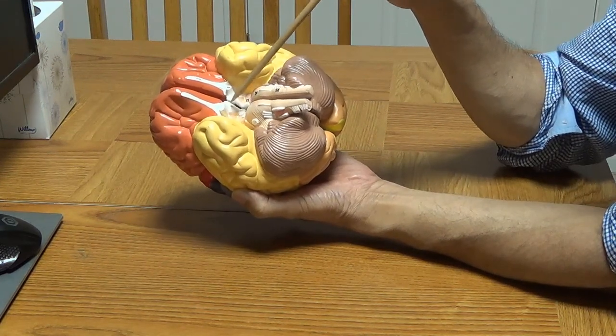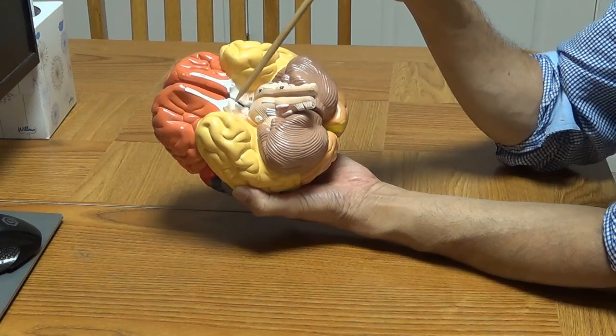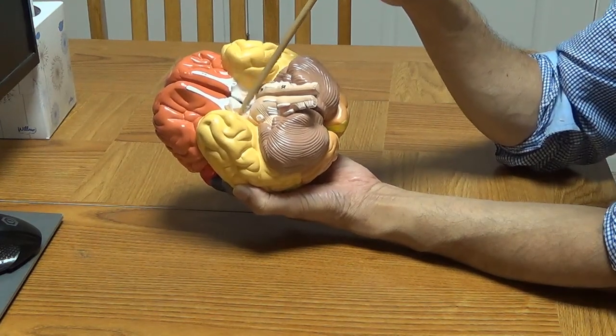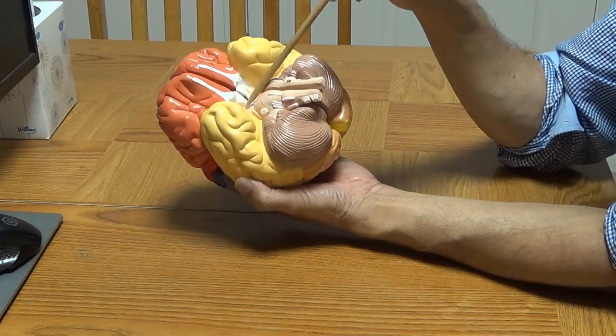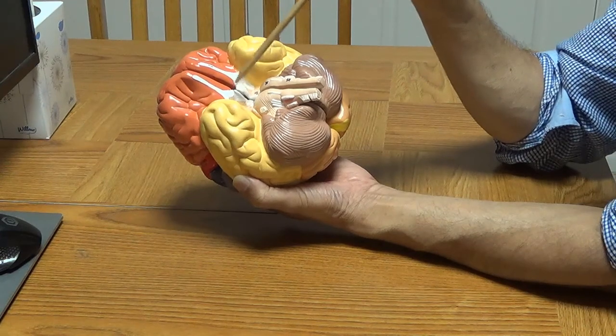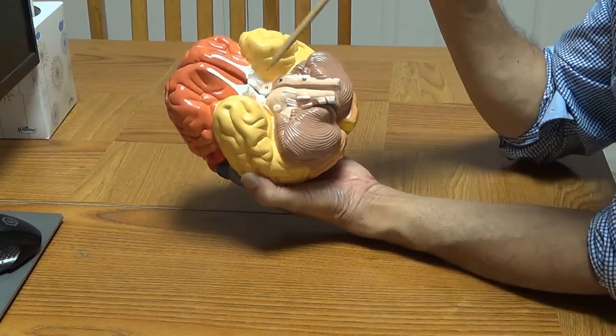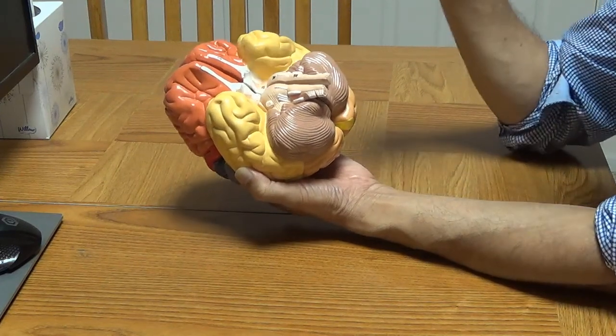Okay, so the optic chiasma is here, and then again from the optic chiasma two optic tracts go towards the brain. Okay, so optic nerves, optic chiasma, and the optic tracts behind the chiasma.